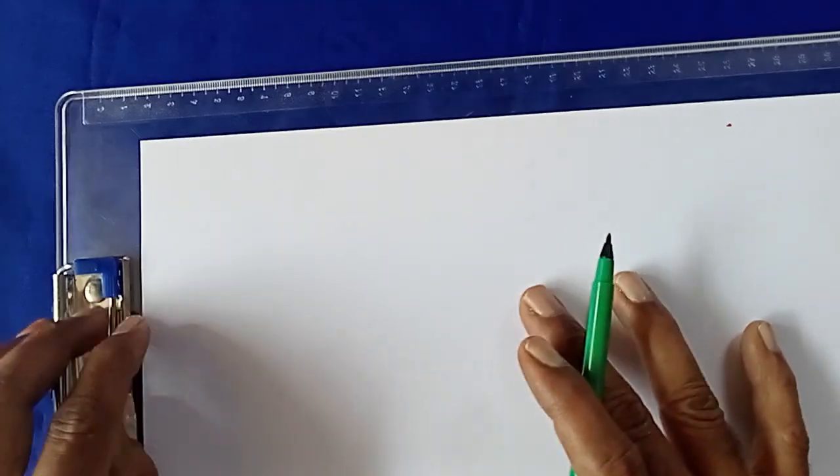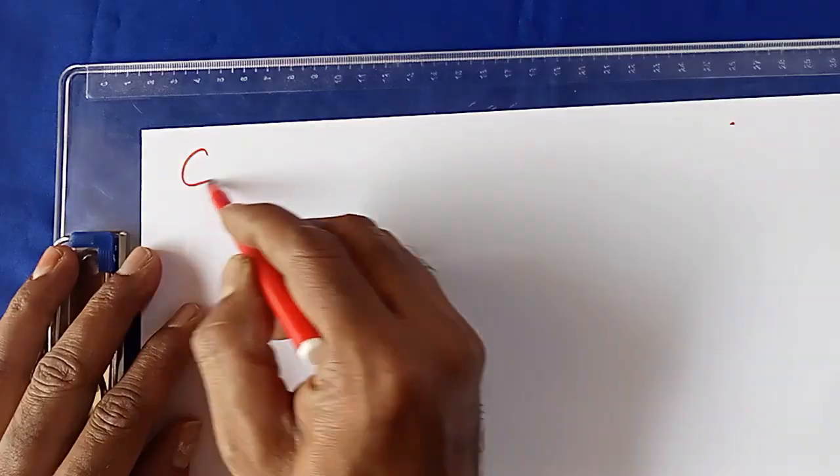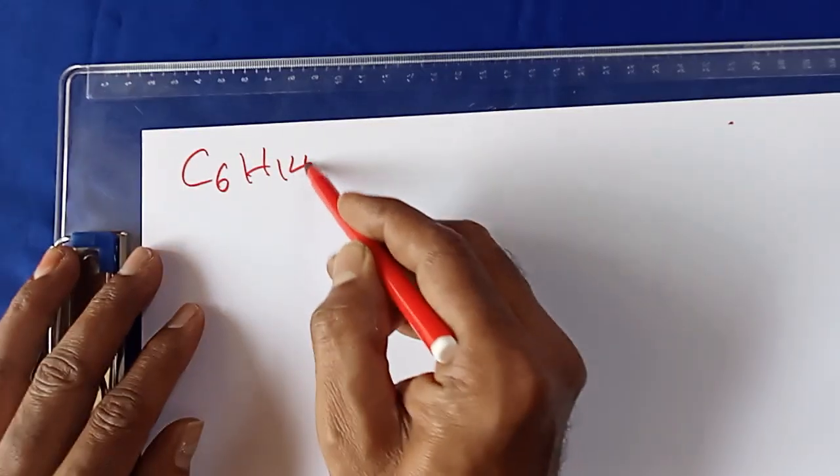Next, the last molecular formula, C6H14O.